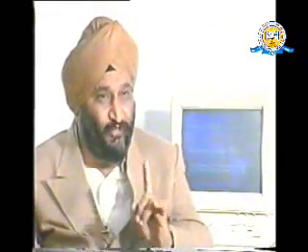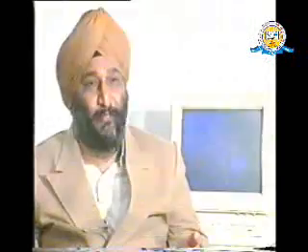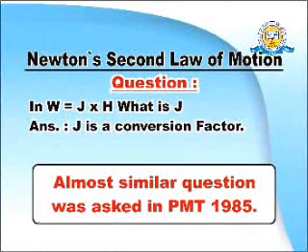It's not a very easy question, and please see that such questions have appeared in your PMT and PT examinations so many times. Now one more question I will show you on this aspect, what I have told just now. One more question had appeared in the year somewhat 86 or 87 in MP PMT. See, in the equation W is equal to J into H.